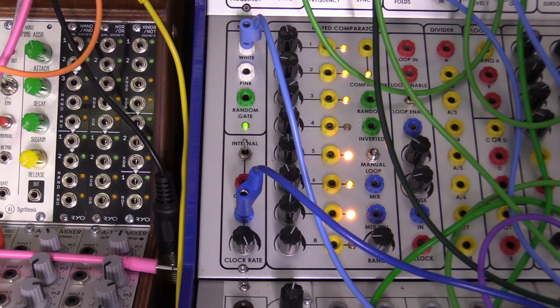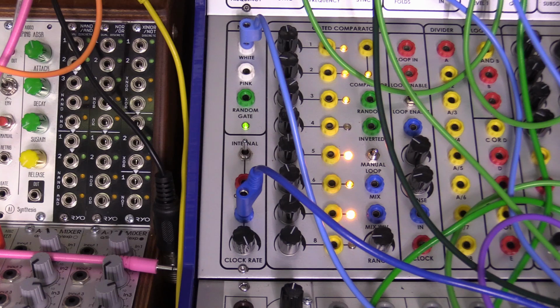Slow it down. Or speed up the LFO. Very cool.